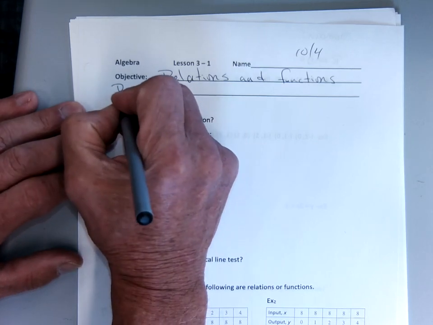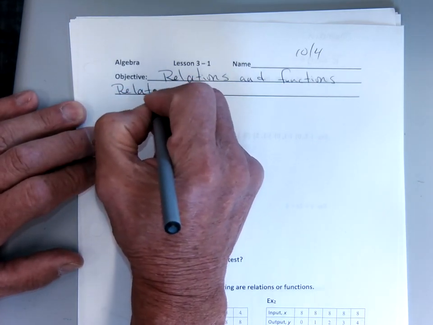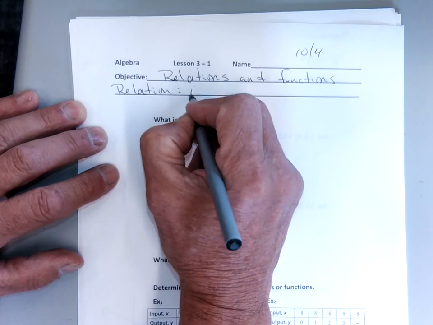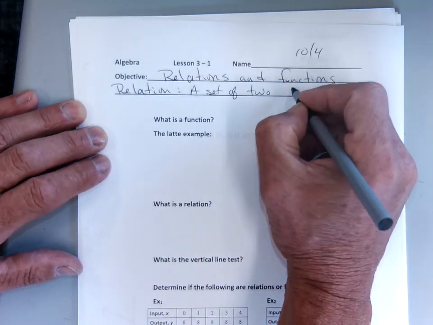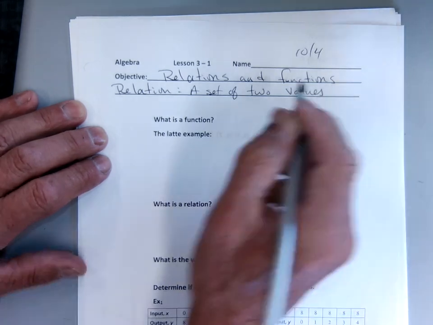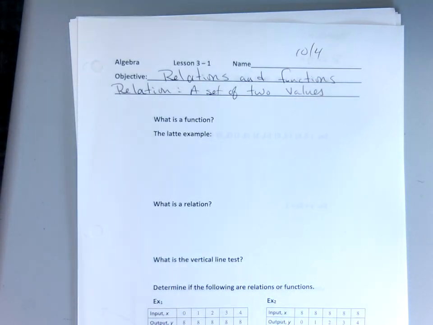A relation is just a set of two values. That's all it is, a set of two values. That's all a relation is. Okay?